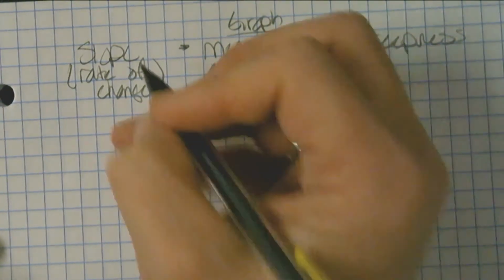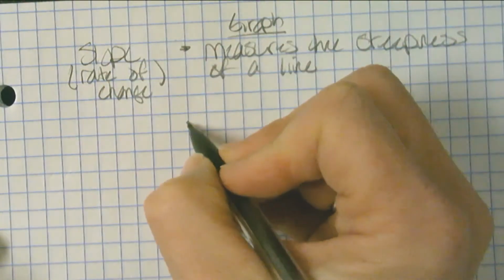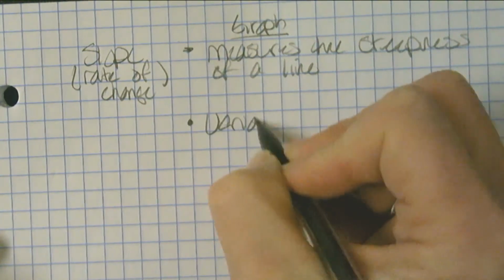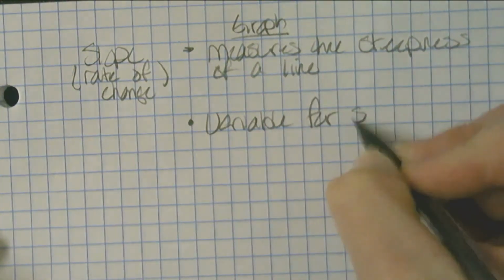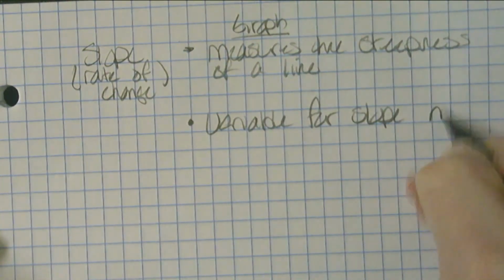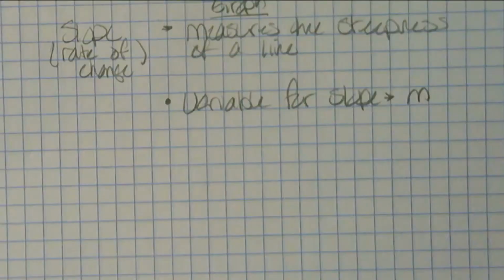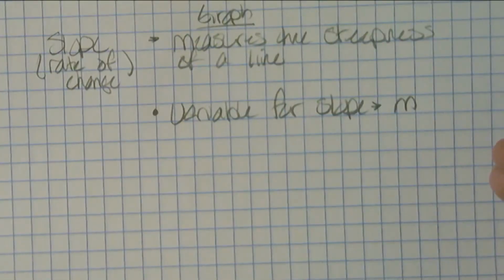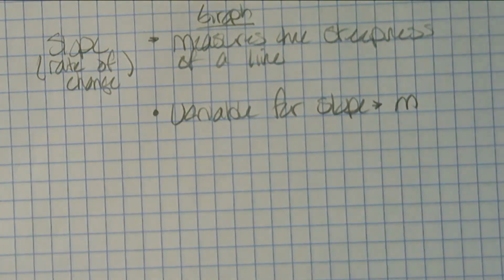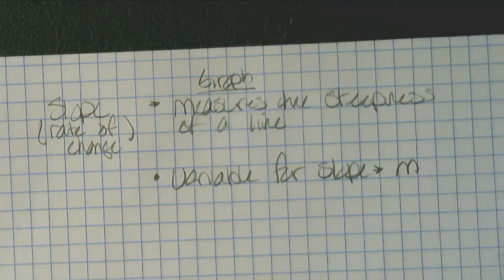The variable we use for slope is m. It's just a lowercase m. That's the variable that we use for slope. So when we start writing linear equations, we're going to use the letter m for slope.